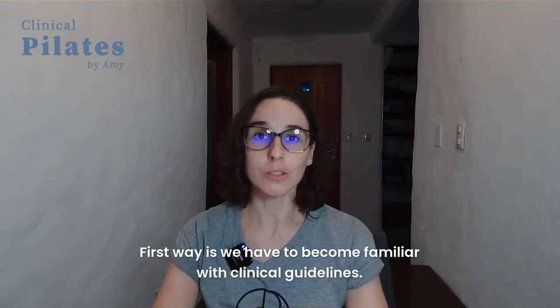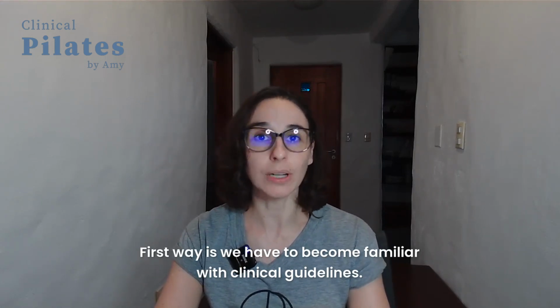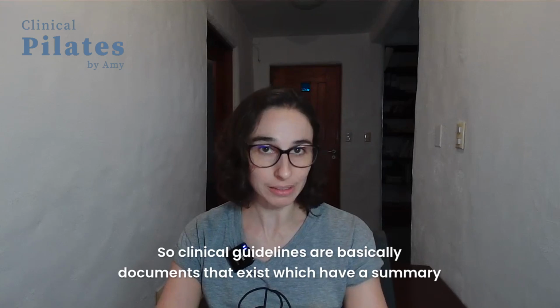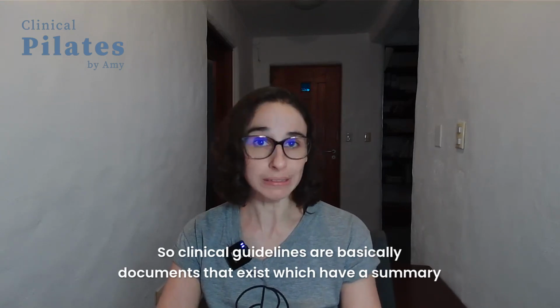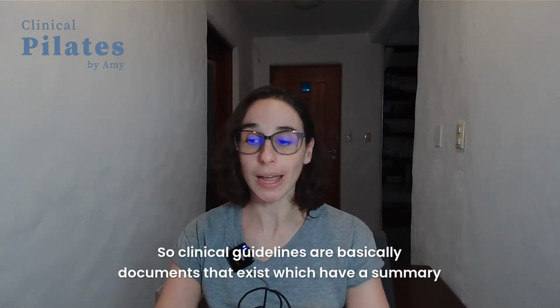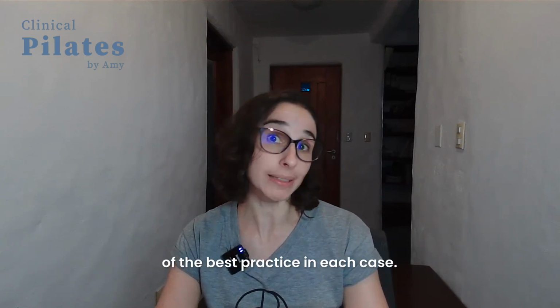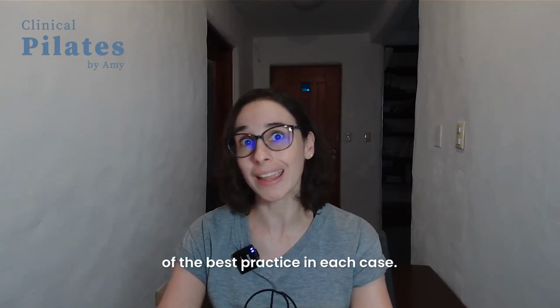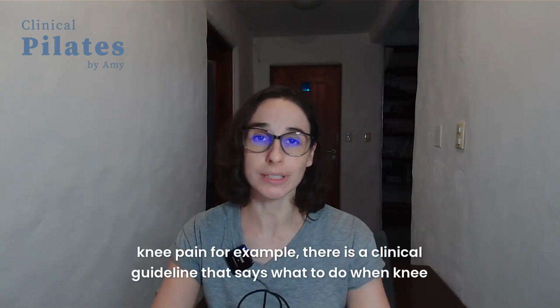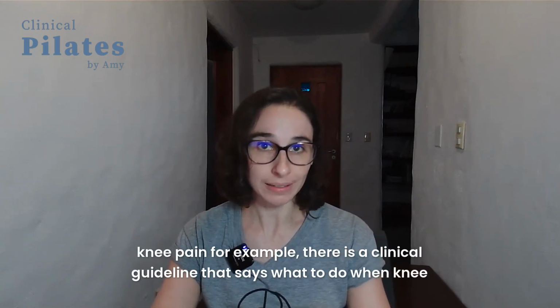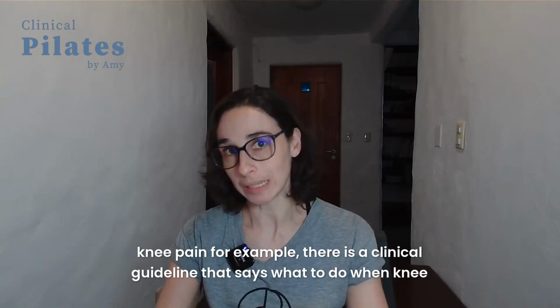First way is we have to become familiar with clinical guidelines. So clinical guidelines are basically documents that exist which have a summary of the best practice in each case. So for example, if we were talking about knee pain, there is a clinical guideline that says what to do when knee pain.